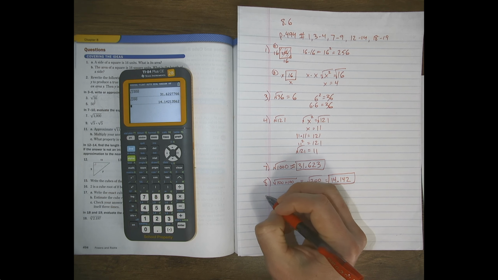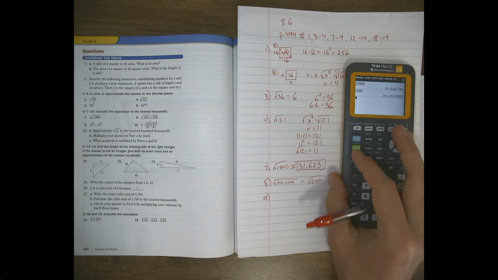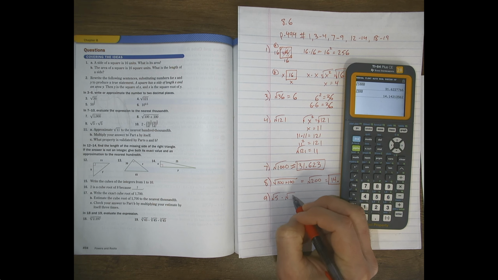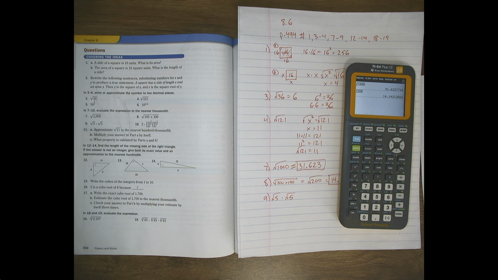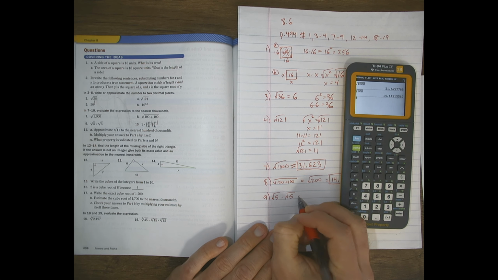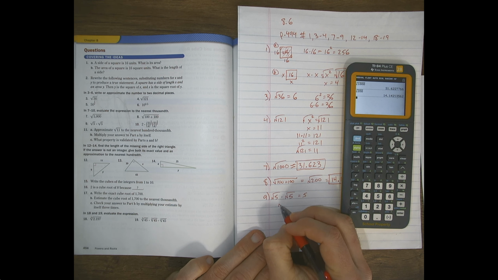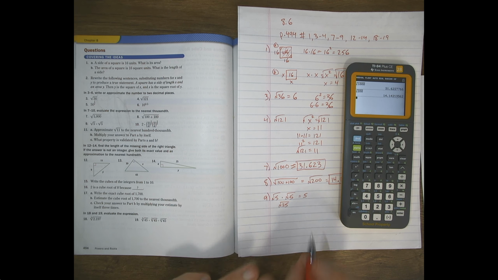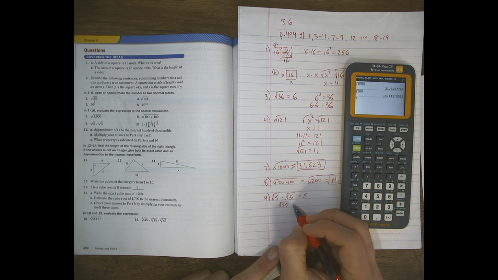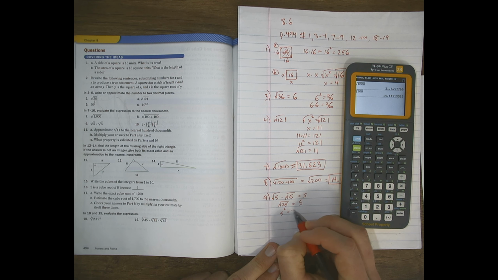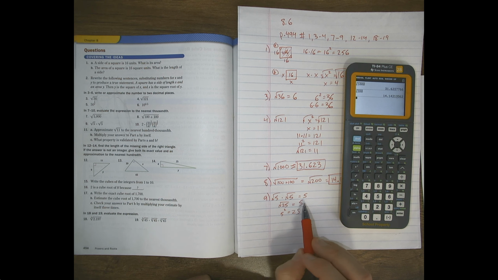All right, number 9. So we're multiplying square root of 5 times the square root of 5. And we can talk about a special property here that can get us right to the answer of 5. I know that this is 5. Let's talk about why. Square root of 5 times the square root of 5 is the square root of 25. You can just multiply those numbers together. And we know the square root of 25 is 5, because 5 times 5 is 25, or 5 squared is 25. So the square root of 25 is 5.